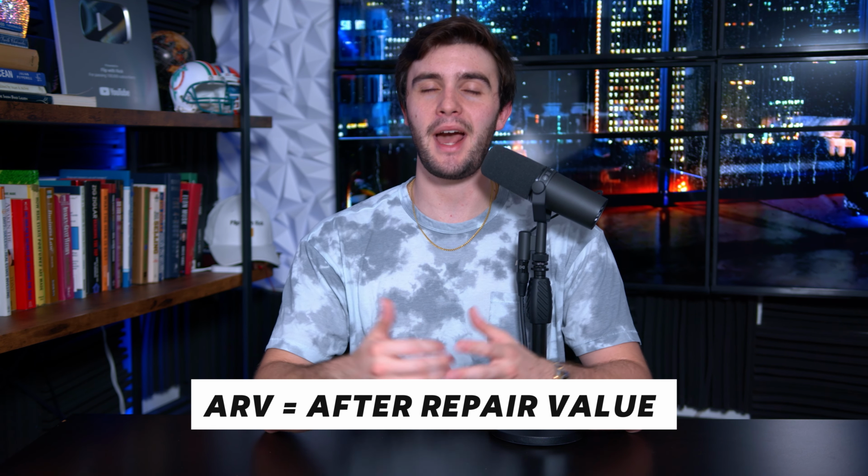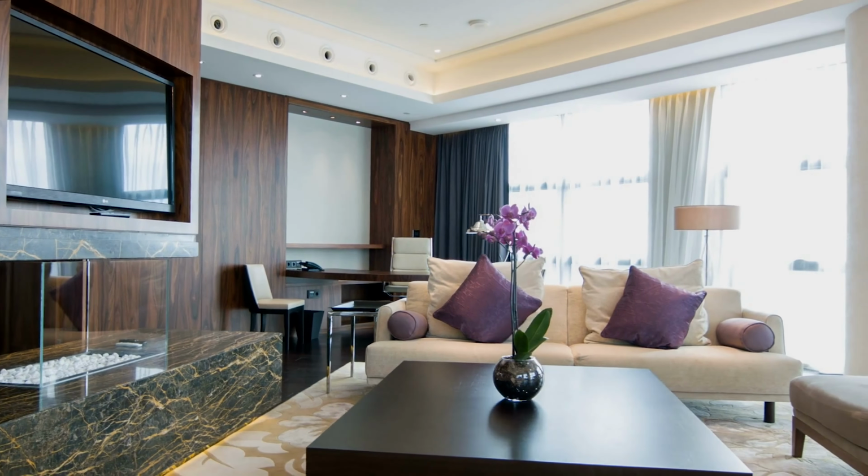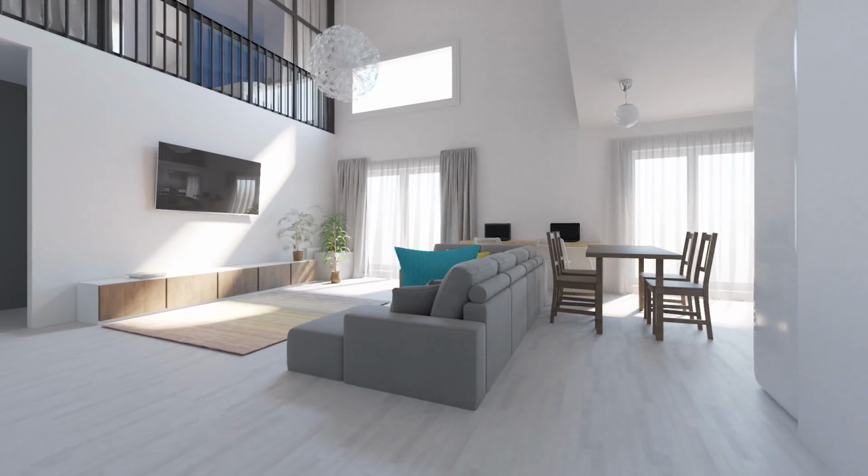Now, the first question you're having is, what is ARV or what is after repair value? Well, ARV basically is short for after repair value. And what after repair value is, is just basically the value of a piece of property, probably what you've guessed, after the house has been repaired. So if you really want to think of a nice house flipping TV show, or what a house would look like when it's beautiful and perfect and done, that's what ARV is.